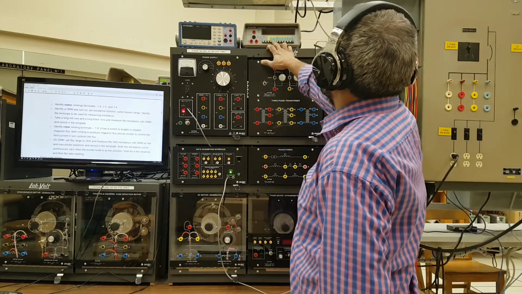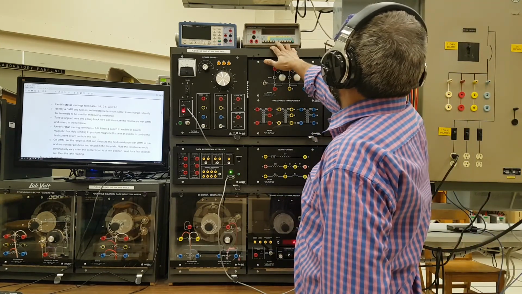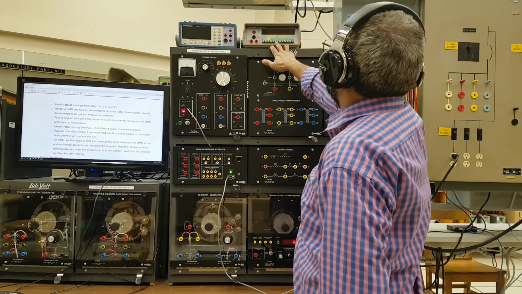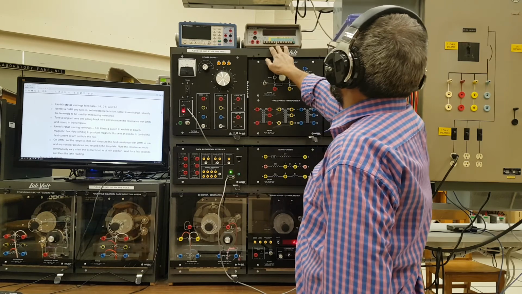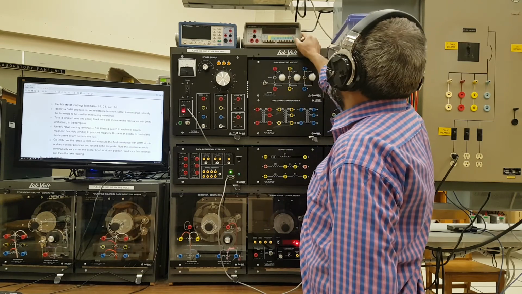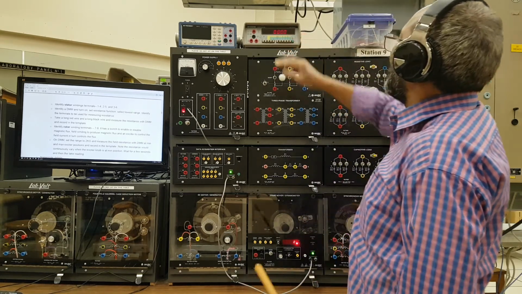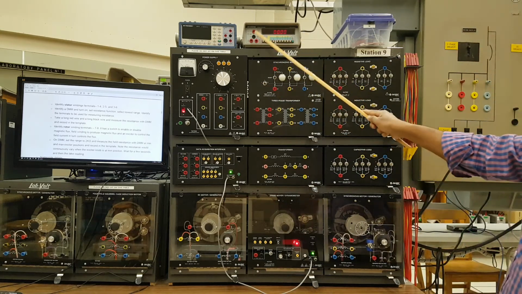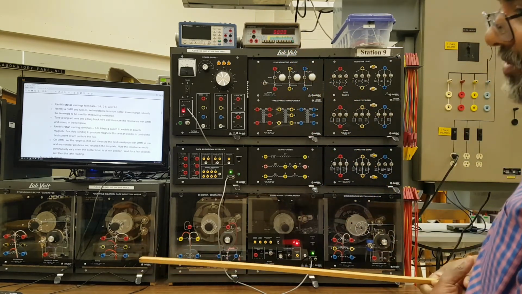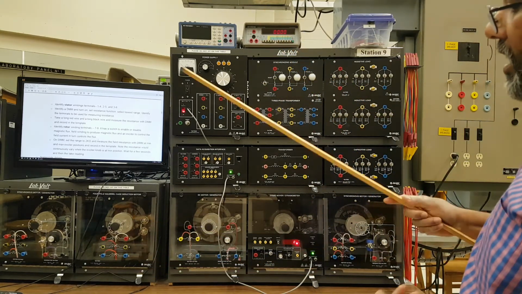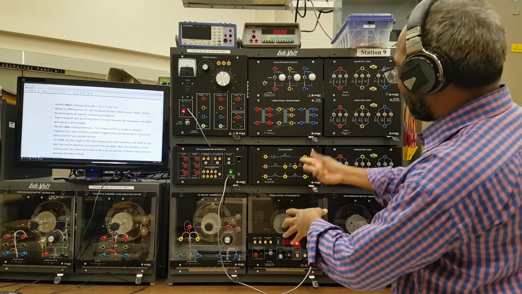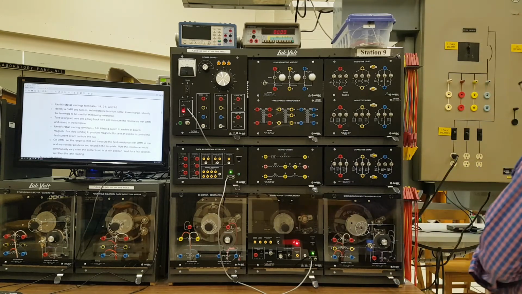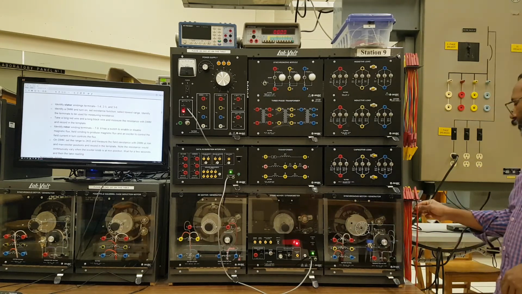The kilo ohms function is there, but this button only gives the lowest range, 200 ohms, and we'll turn on the power. Right now it's blinking because nothing is connected. It's just like an open circuit. Open circuit means infinite resistance, that's why it's not showing. When we connect the resistance, that blinking will go away.